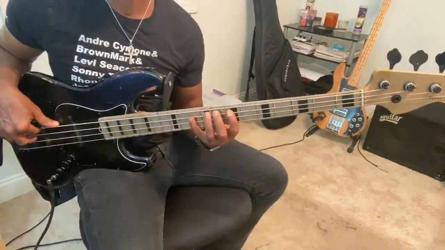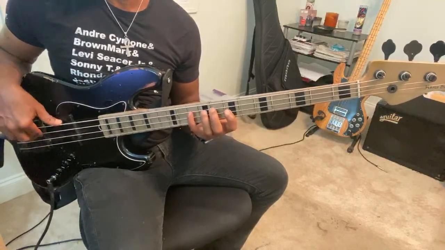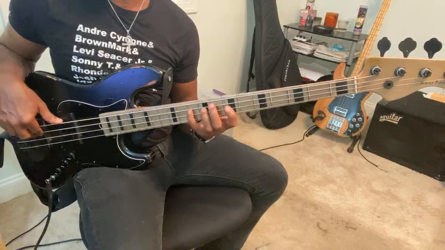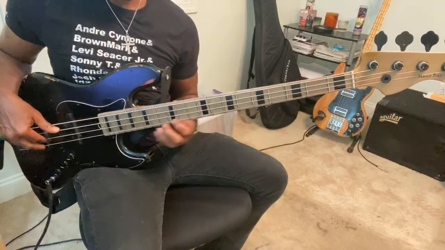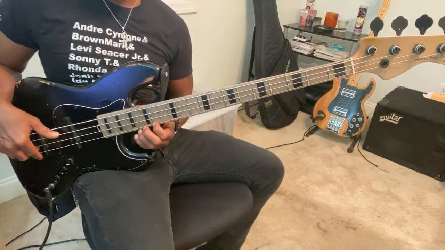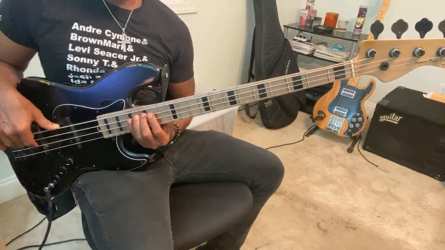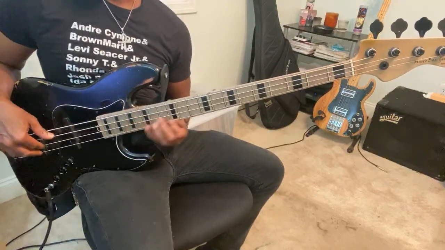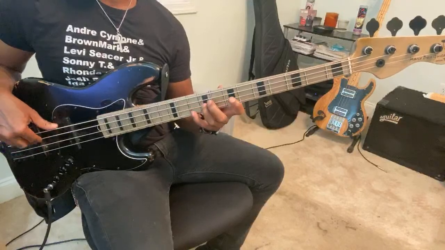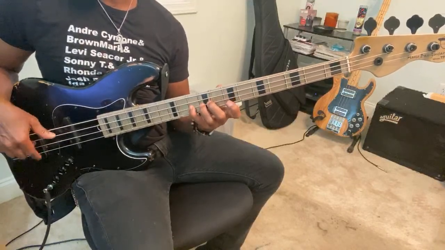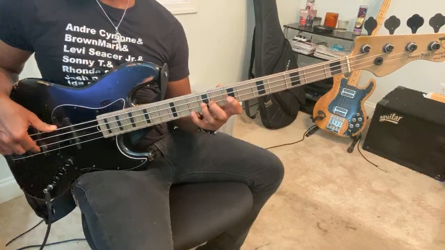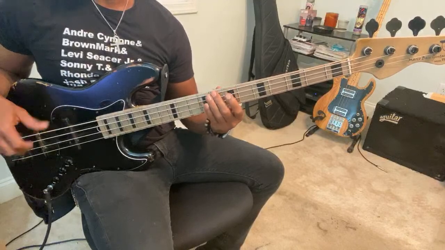So down Dorian, up Phrygian, down Lydian, up Mixolydian, down Aeolian, up Locrian, down Ionian, up Locrian, down Aeolian, up Mixolydian, down Lydian, up Phrygian, down Dorian, up Ionian. And then we resolve on the C.